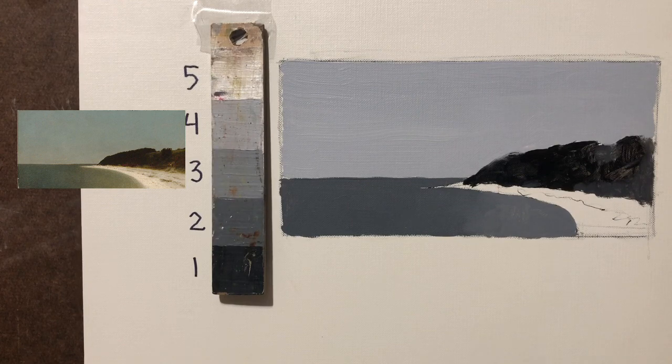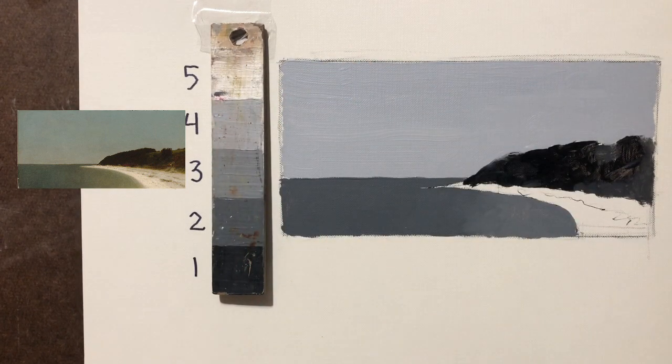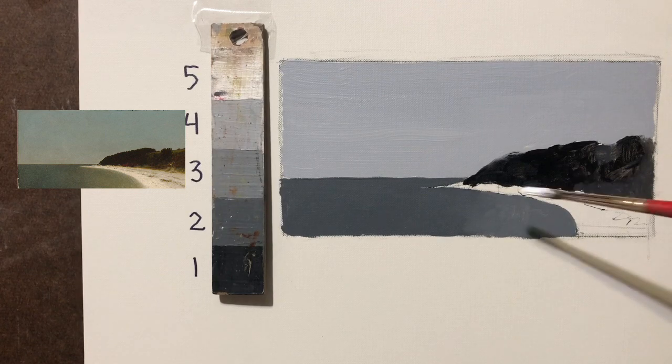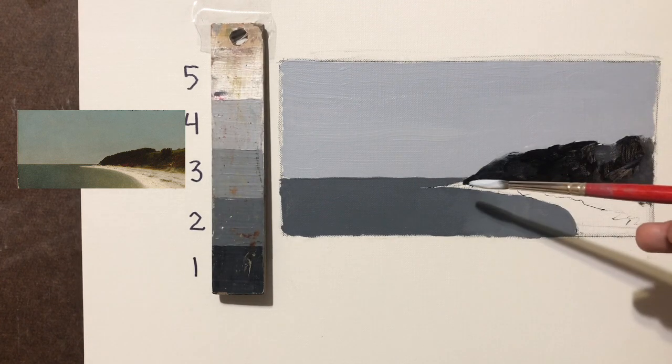Heading over to the beach, I have it as a value 5. High key. See, even I still mess that up sometimes. Value 5. Sky is high. High key, high number. So this is white from the tube. I don't think it is actually white, so we're going to use a little common sense. We'll put a teeny bit of the gray into it. But it's pretty white.